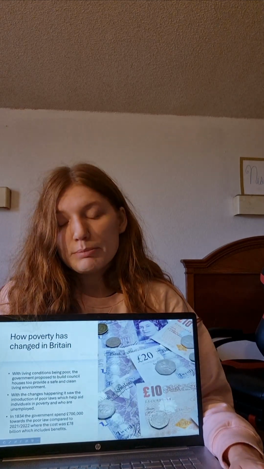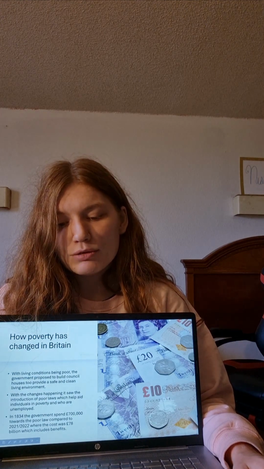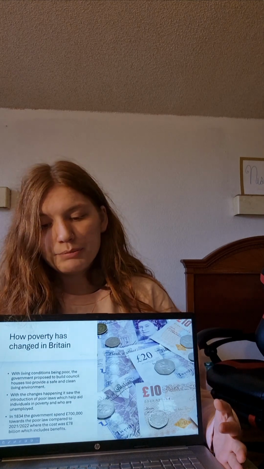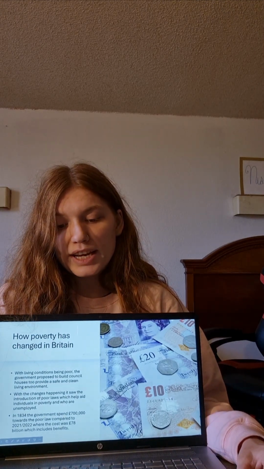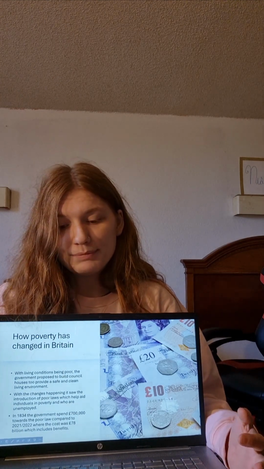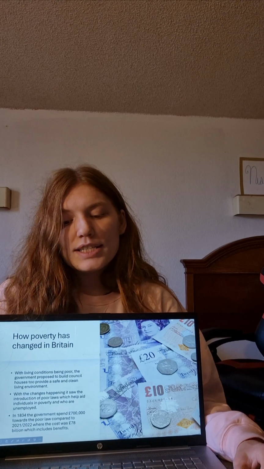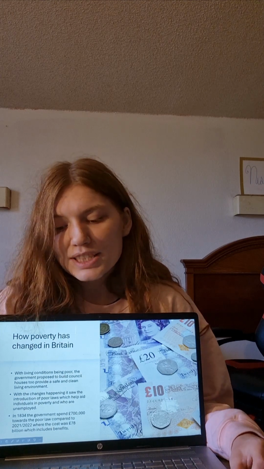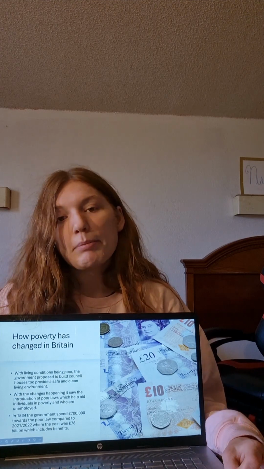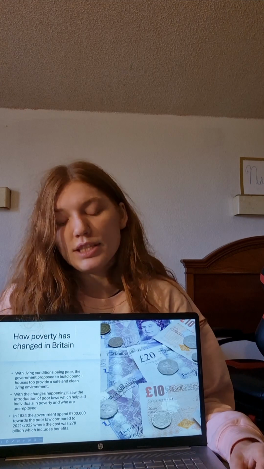With the living conditions being poor, the government proposed to build council houses to provide a safe and clean living environment for families in need. With the changes happening, it saw an introduction of poor laws which helped aid individuals in poverty and who are employed and give them opportunities. In 1834, the government spent around £700,000 towards the poor law. Today we spend £78 billion towards benefits for those in need.